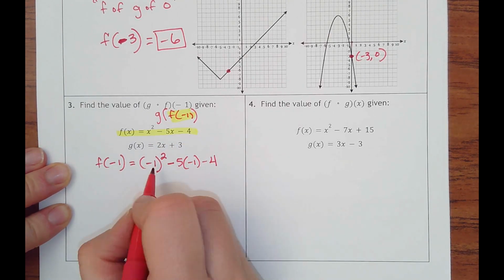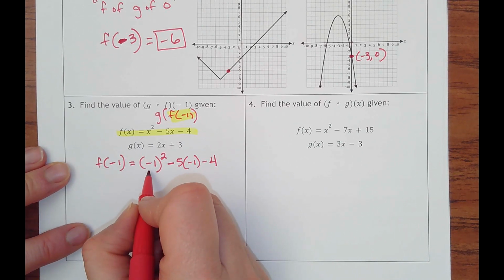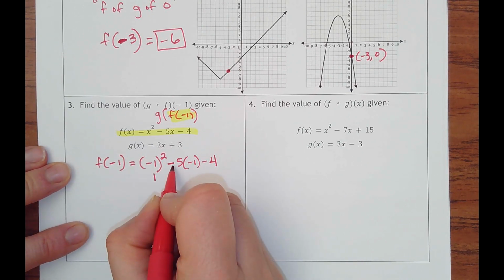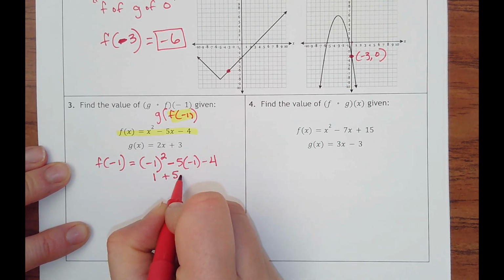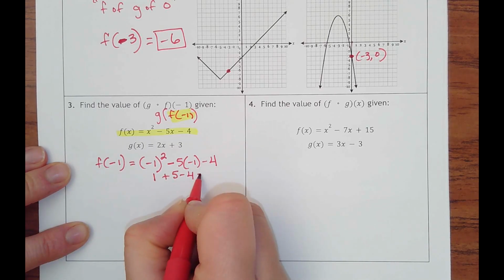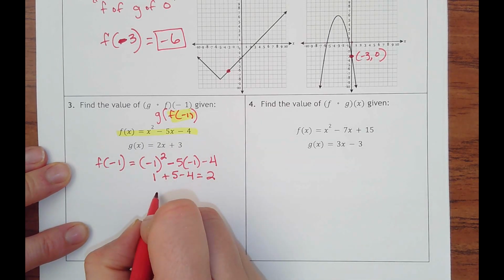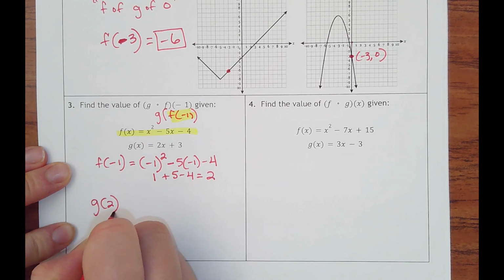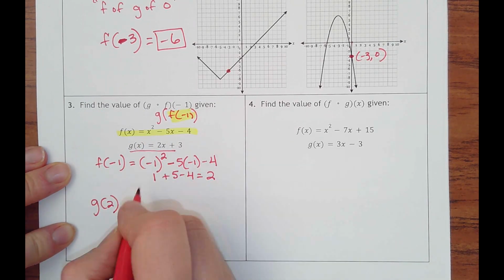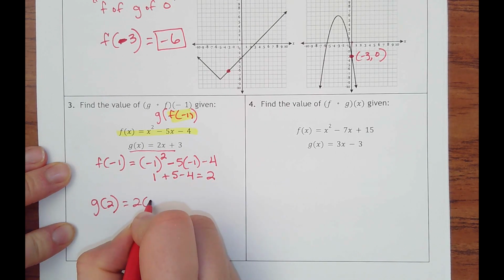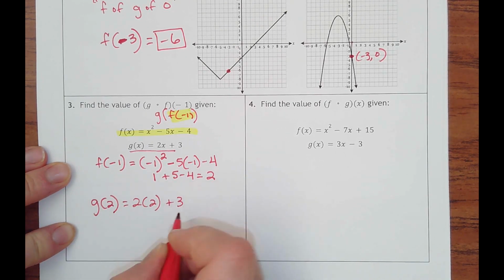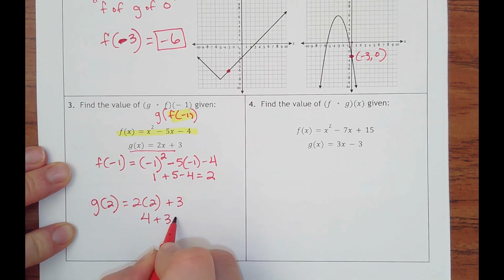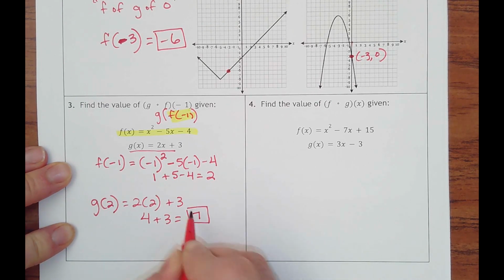And you could just do it on your calculator, but I could almost do it faster by hand. -1 squared is 1. -5 times -1 is +5 minus 4. That'd be 6 minus 4, which is 2. So then I want to do G of 2. So then I would use the second function, say that that's 2 times 2 plus 3, which would be 4 plus 3, which gets me 7.